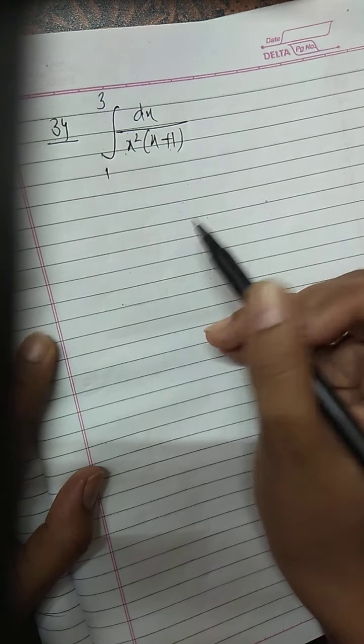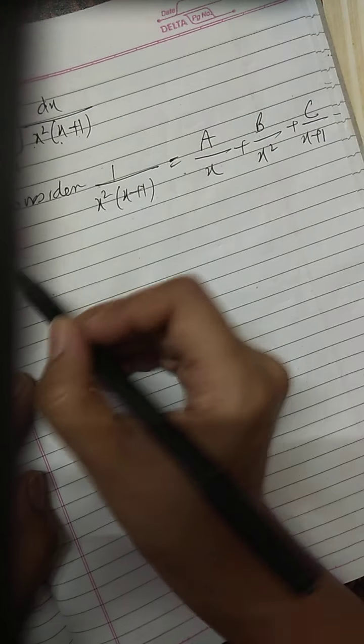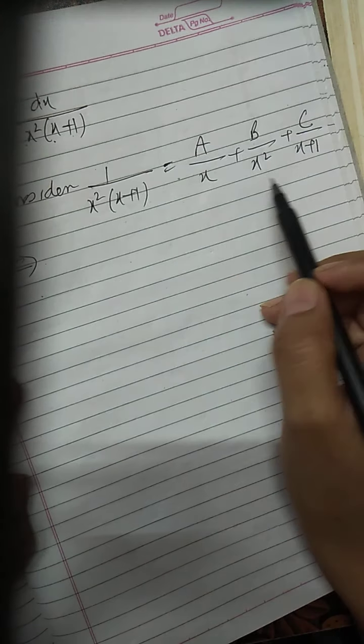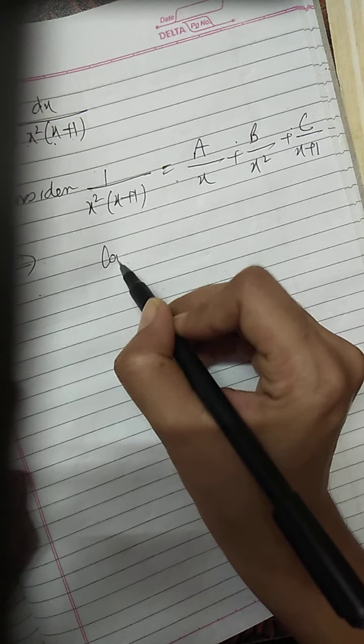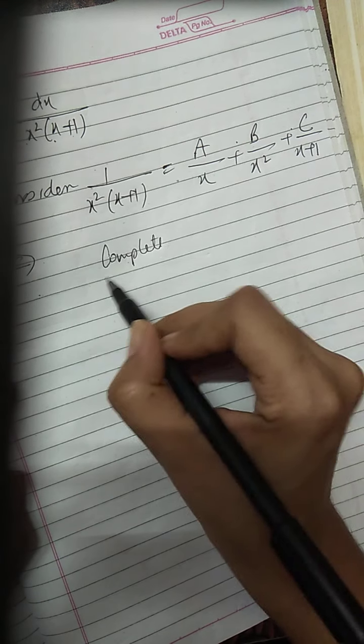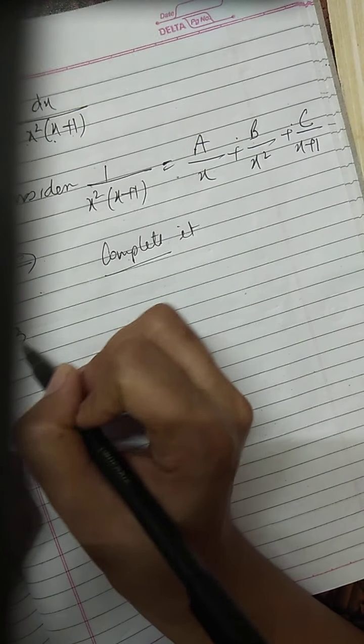So what we will do here, we will consider the integrand 1 upon x square into x plus 1, and we will write it as a upon x plus b upon x square plus capital C upon x plus 1. By equating and comparing the coefficients, we will get the values of a, b, c. Then the integral will change, and correspondingly it will become easy to do the integration. So sum number 34 I am leaving.